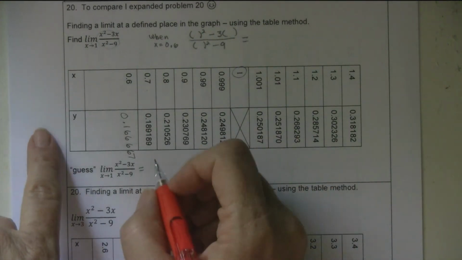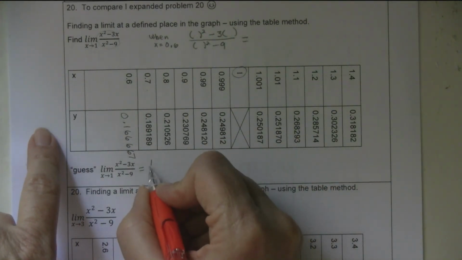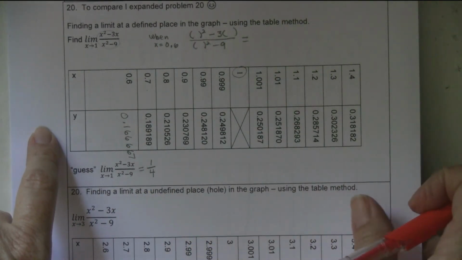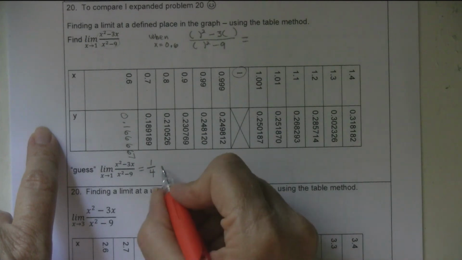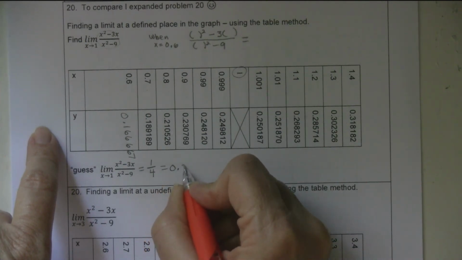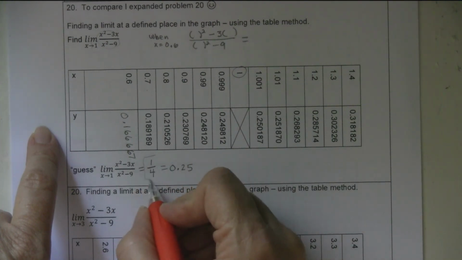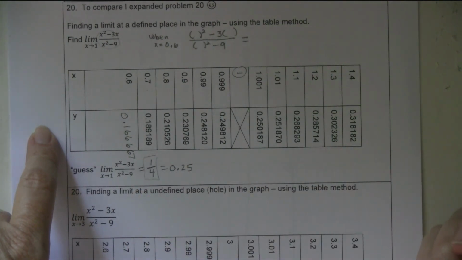Yeah, I think I agree with you. I hear you all the way from the future, it's getting closer to 1/4, right? Which is also 0.25, right? So either one of these is good. This is what I would put, but either one of those is okay.